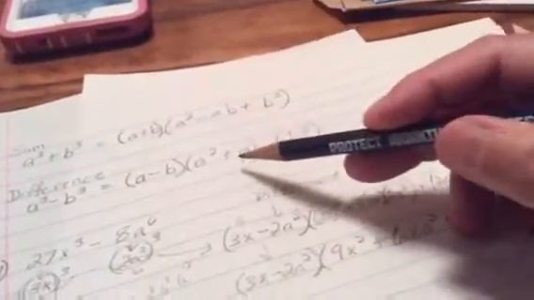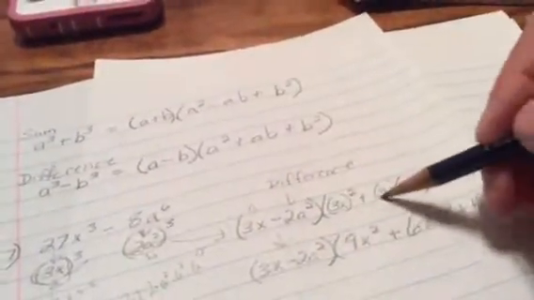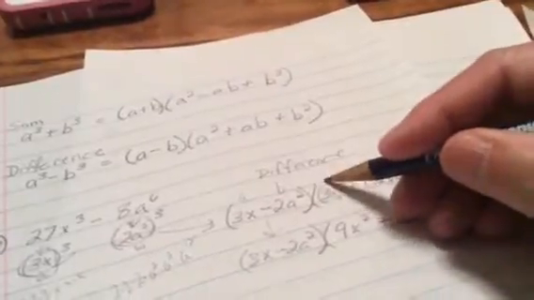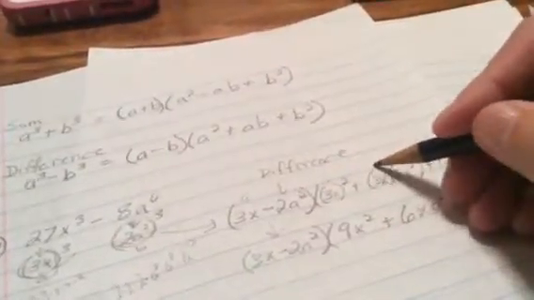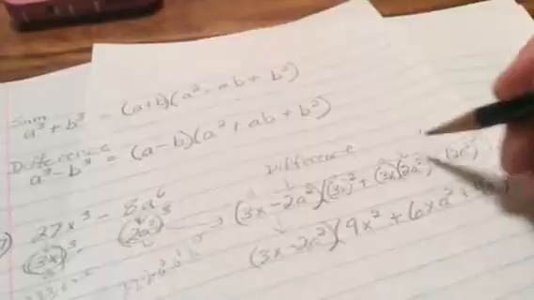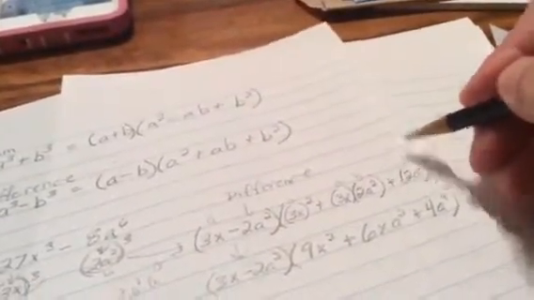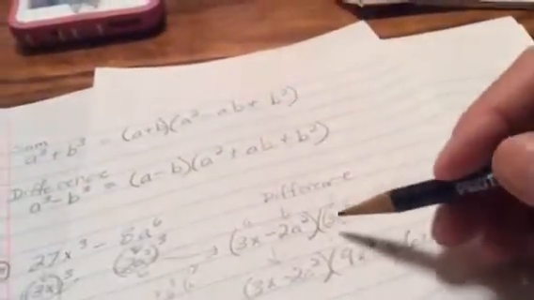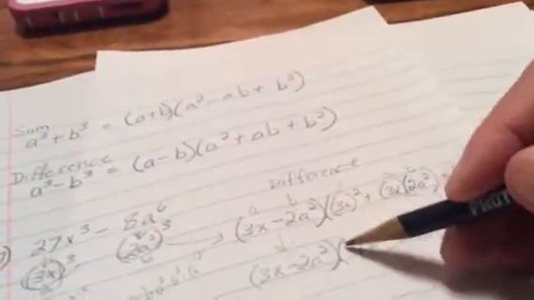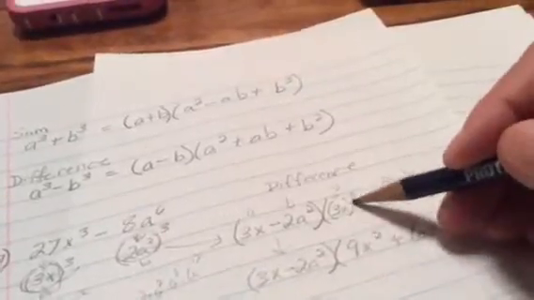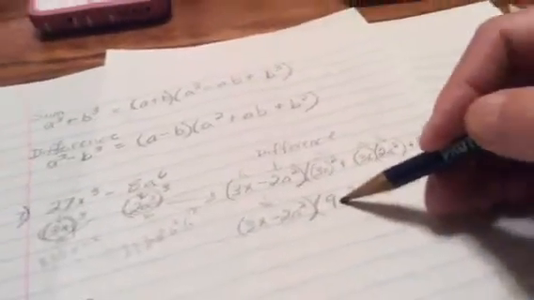This one says take A and B and multiply it. See, here's the A, and here's the B. And this one says take B and square it. Take A and square it. So I got to go ahead. You can square 3 and get 9. You can square x and get x squared.